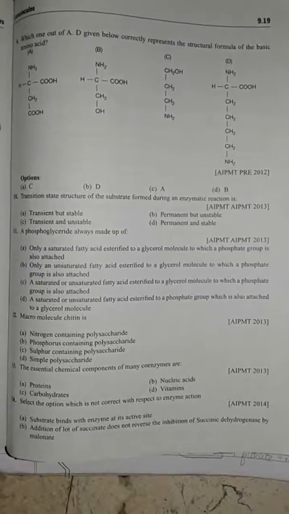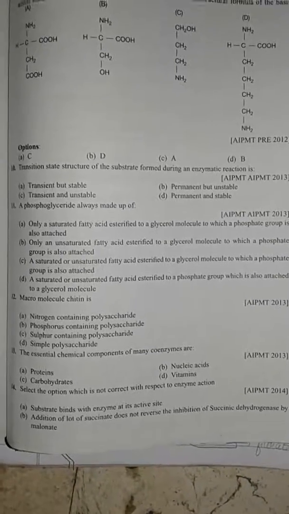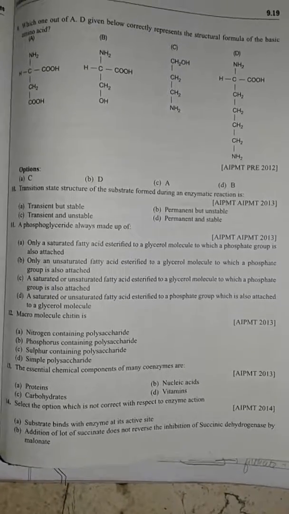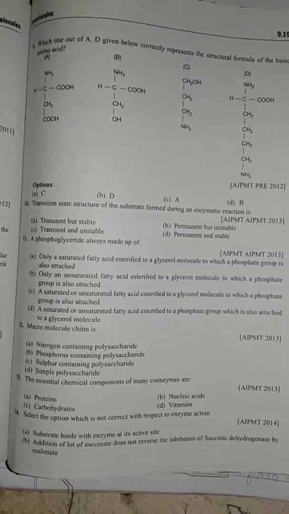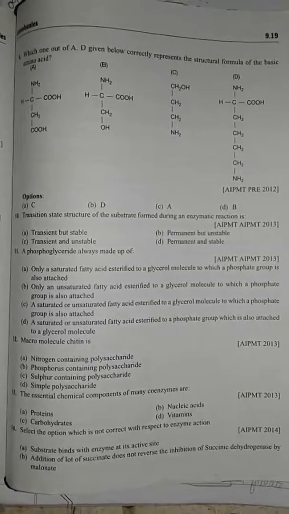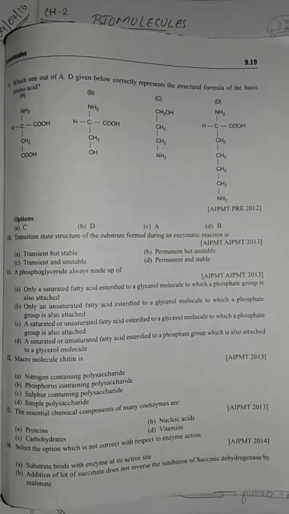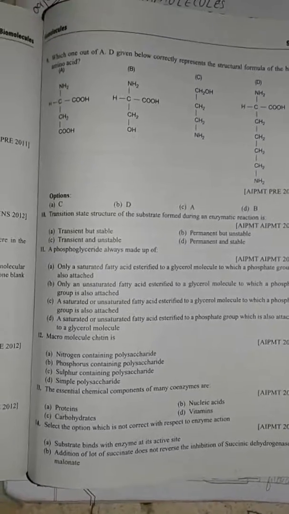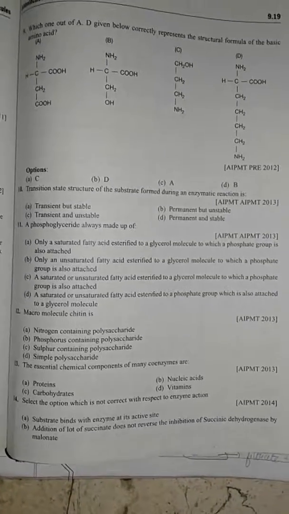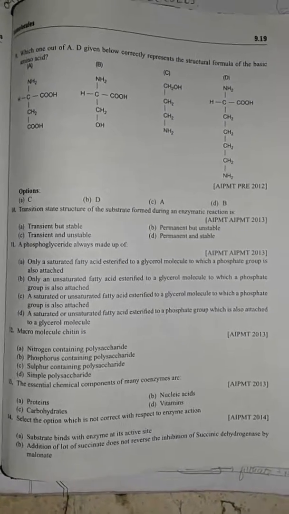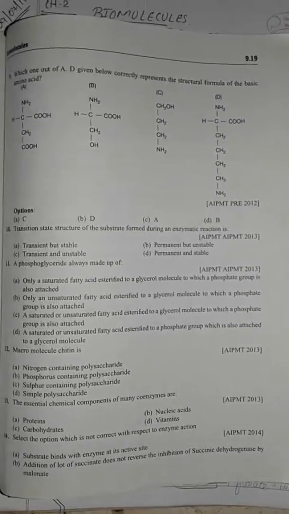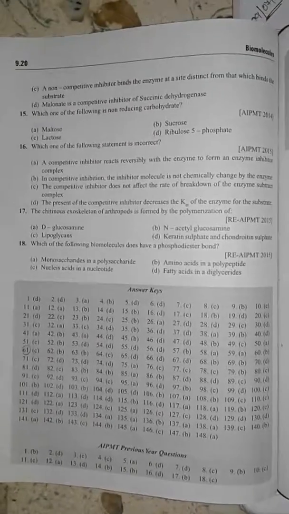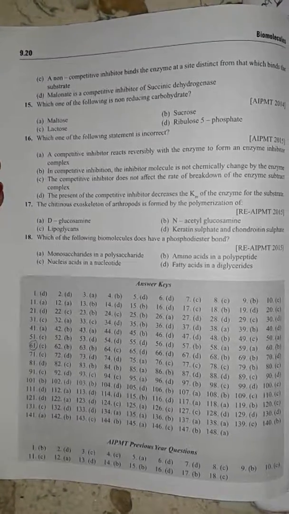Then, the macromolecule chitin is, so what is chitin? Chitin is a nitrogen-containing polysaccharide. So the answer is A here. The essential chemical components of many coenzymes are, so they are D, vitamins. Then, select the option which is not correct with respect to enzyme action. So the correct one is B. Then, addition of a lot of succinate does not reverse the inhibition of succinic dehydrogenase by malonate. Next one is, which one of the following is a non-reducing carbohydrate? So the non-reducing carbohydrate is B, sucrose.